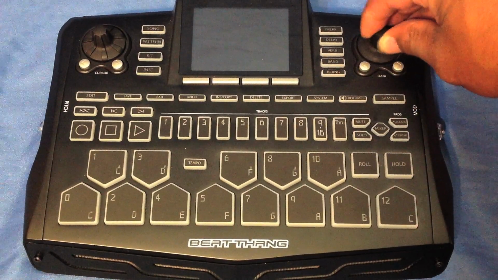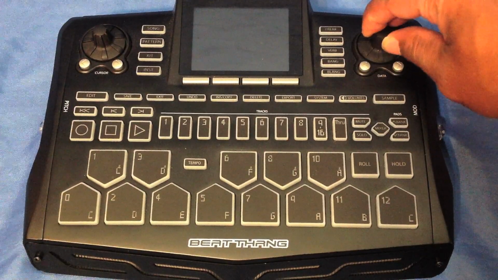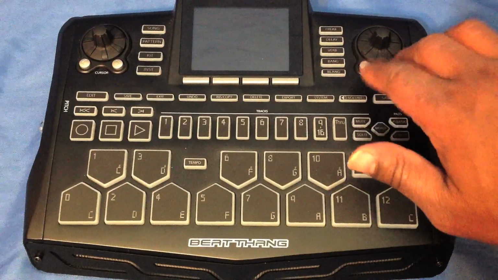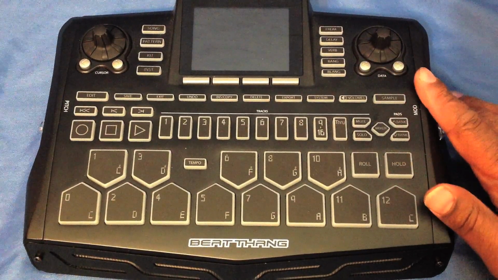You got your data wheel. You can also press it when you select. You're going to use this to move around in the Beat Thang as well. And you got your data select. You can select it or turn the knob, whichever you're going to do.